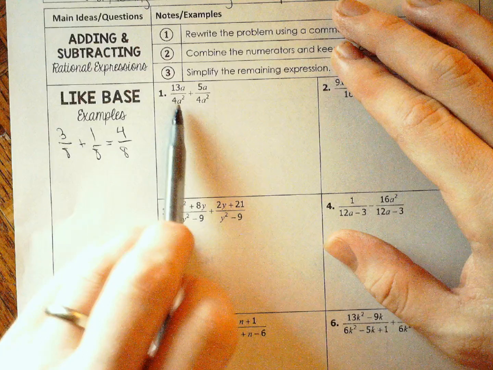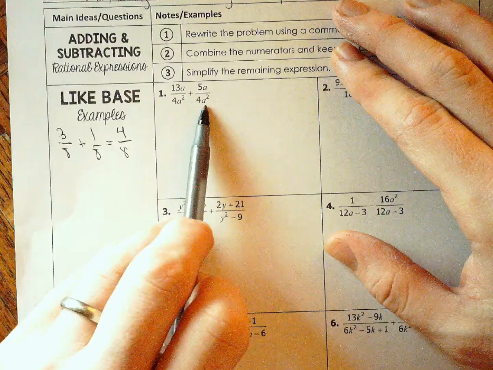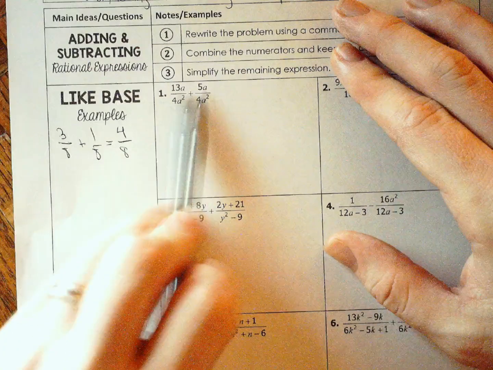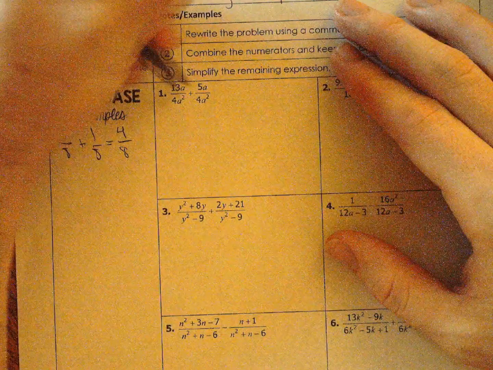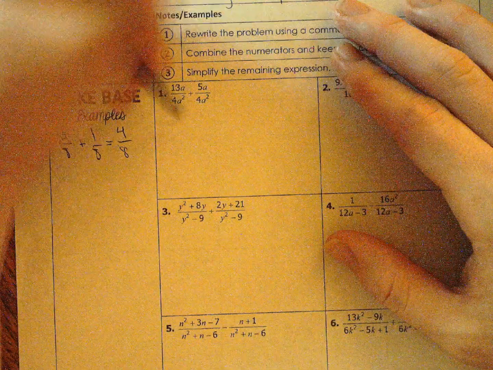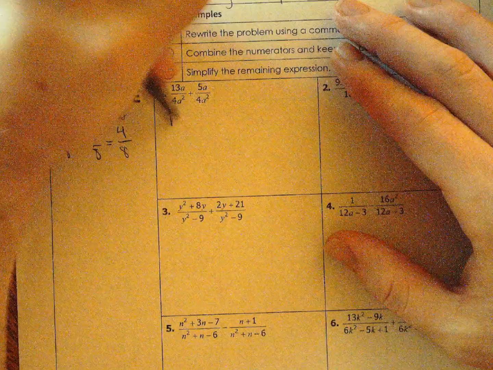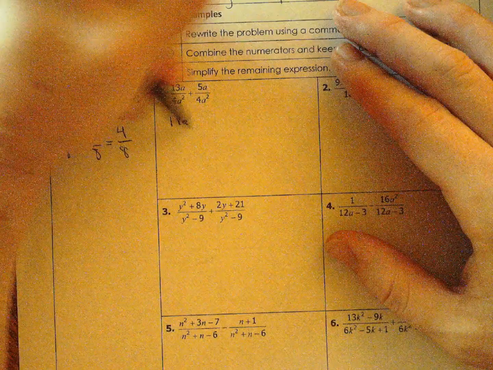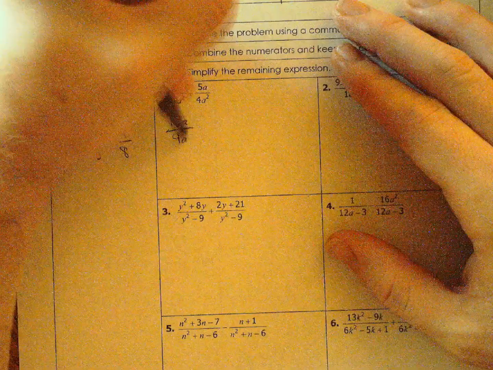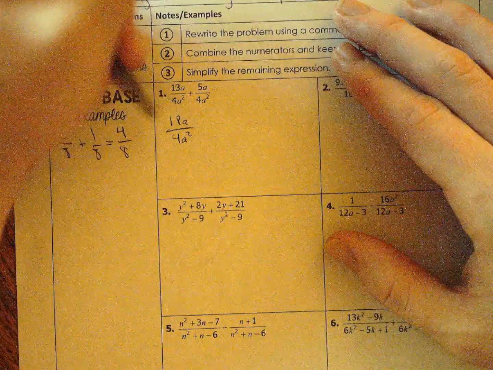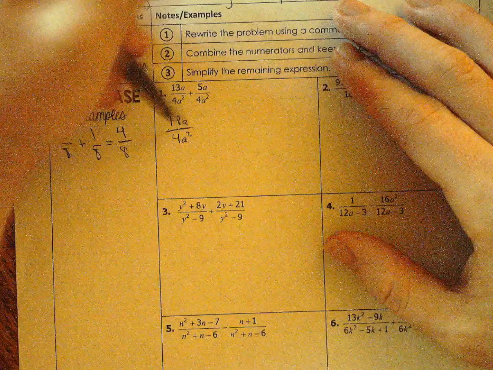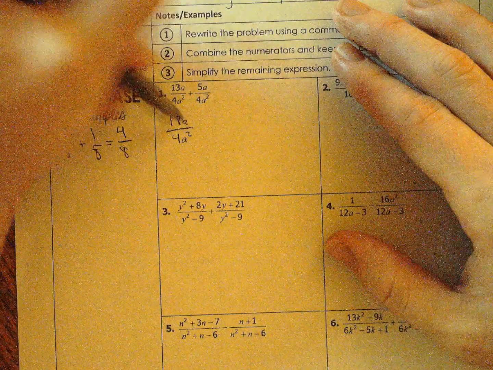So on this first problem, these both have a denominator, 4a squared, and we have 13a plus 5a. Well, 13a plus 5a is 18a. So now I have 18a over 4a squared. Now this isn't a sufficient final answer because we want to reduce our answer.